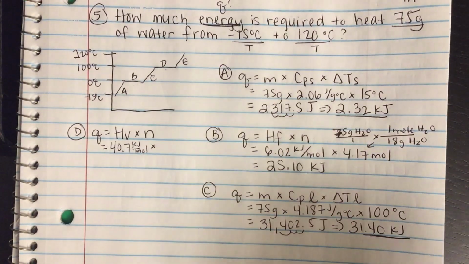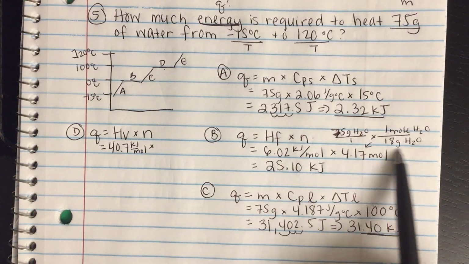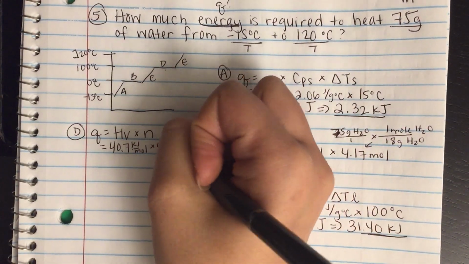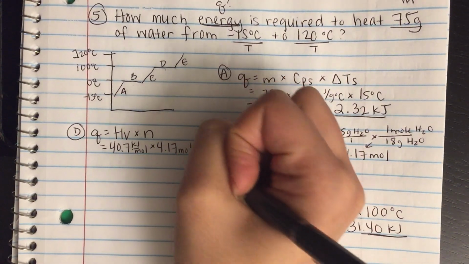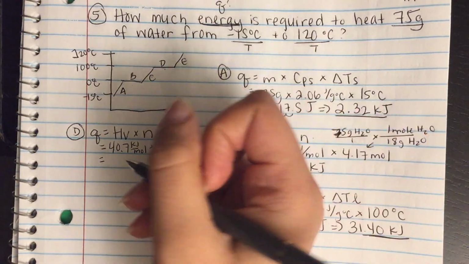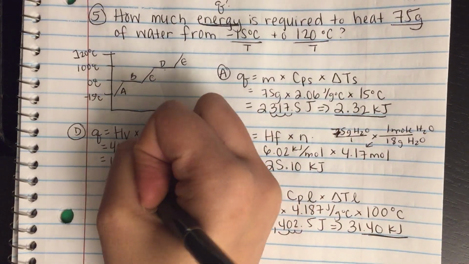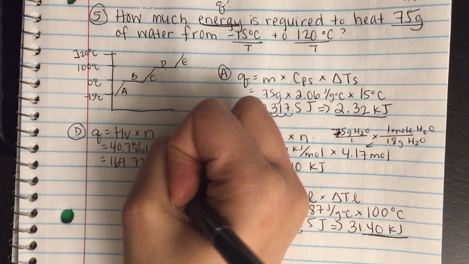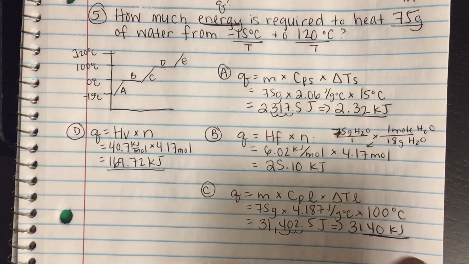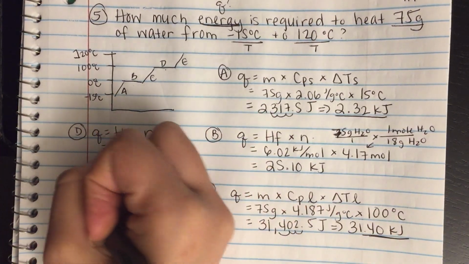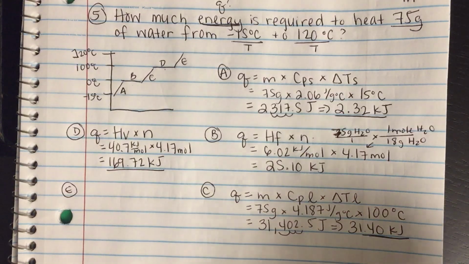Our mole amount we already found earlier doing this math, so that's 4.17 moles. Multiply that together, we get 169.72 kilojoules. Okay. And then lastly, we'll do part E when we're in gas phase.